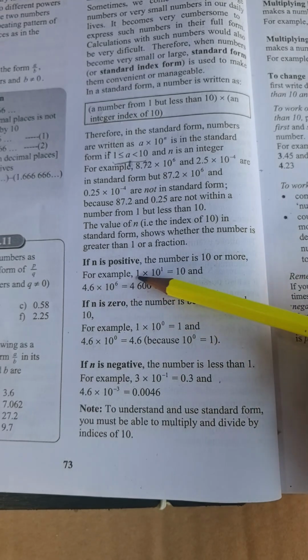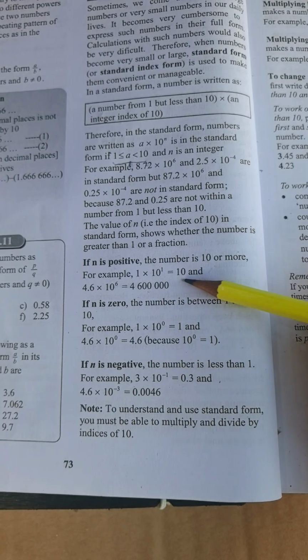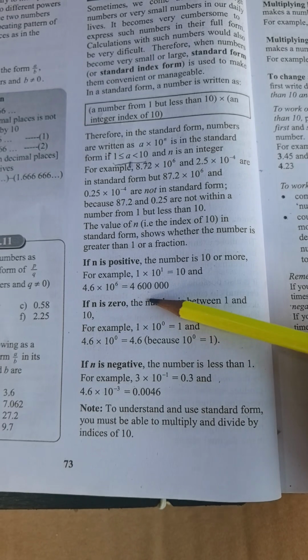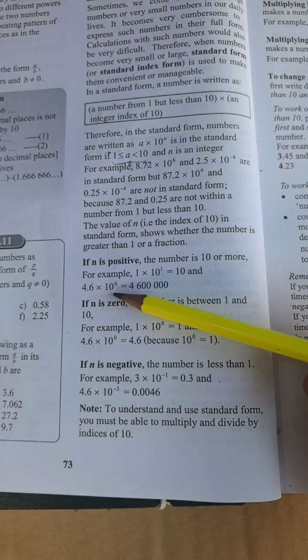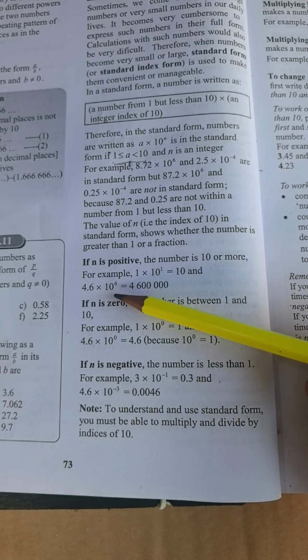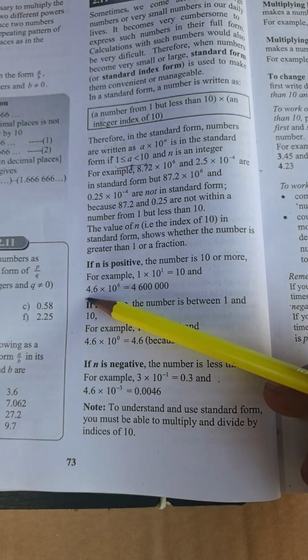So for example, 1 times 10 raised to the power 1 is the same as 10. Another example is 4.6 times 10 raised to the power 6. What does it mean? Any number raised to the power n means we are multiplying that number how many times? 6 times. For instance, 10 raised to the power 6 means we are multiplying 10 by 10 by 10 by 10, 6 times, before you come and multiply this. That's the calculation.